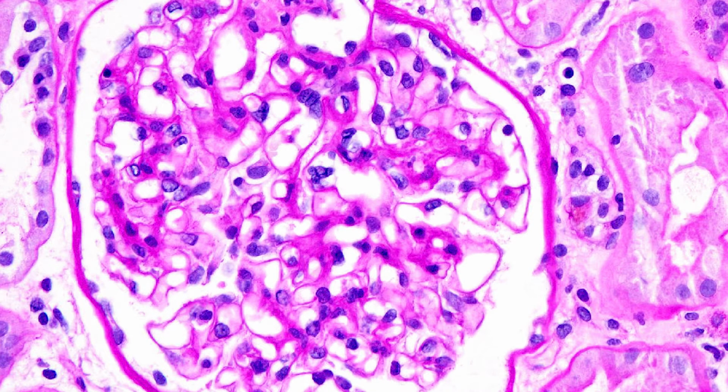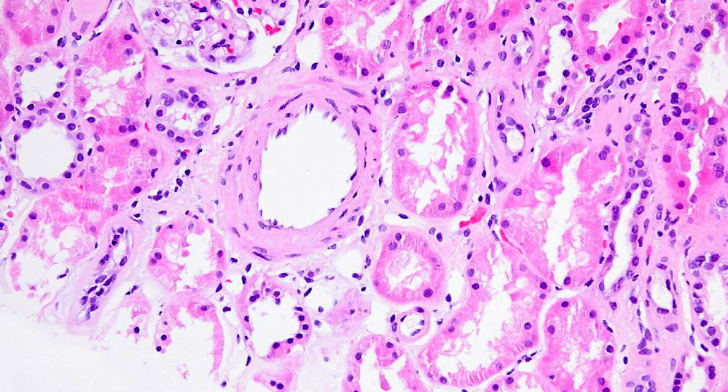If we turn our attention for a quick second to a high-power view of a representative glomerulus, we can see that we have overall normal-appearing glomeruli with no mesangial expansion or glomerulitis. And if we look at a representative artery, we can see they look very good with no intimal fibrosis or endotheliitis. Thus, with this constellation of findings, a possible viral infection is in the differential. However, our SV40 stain for polyomavirus was negative, as was our CMV stain.